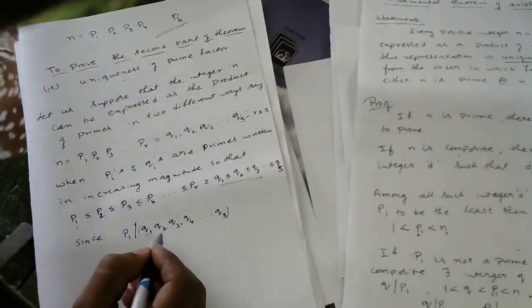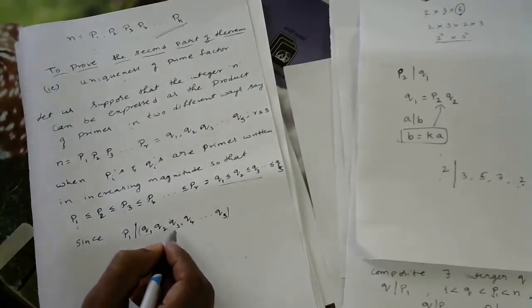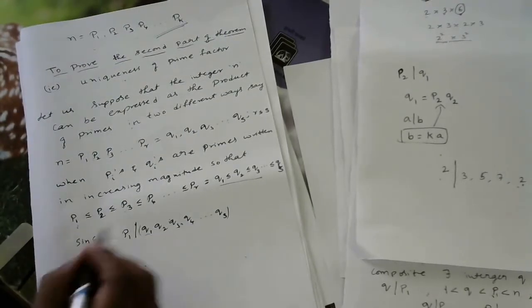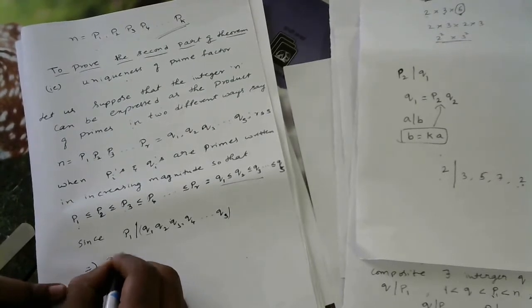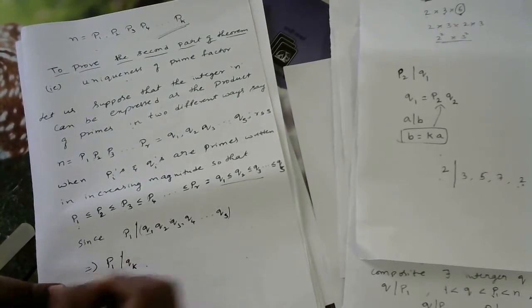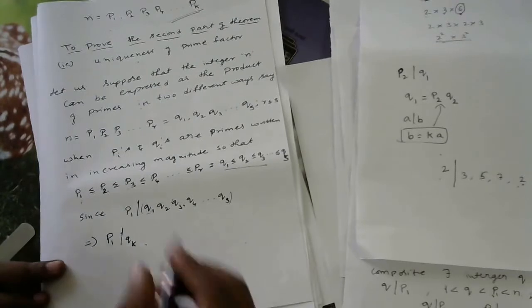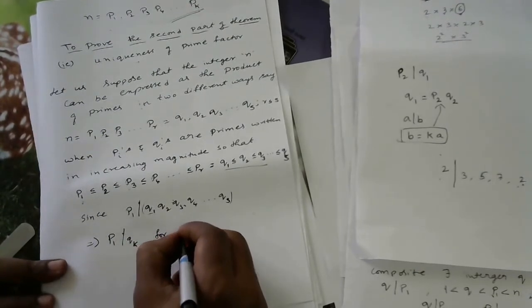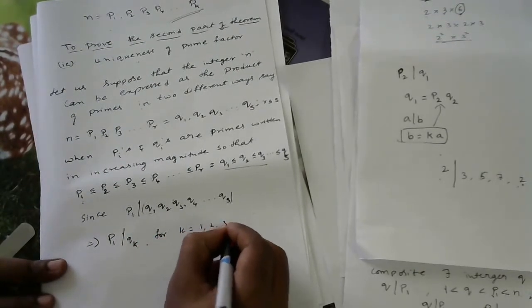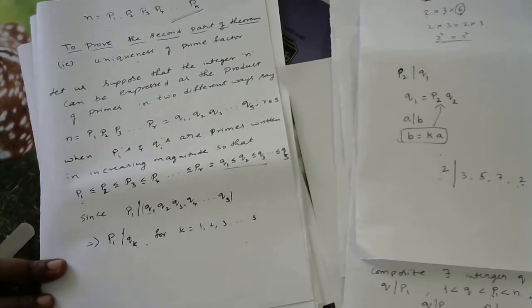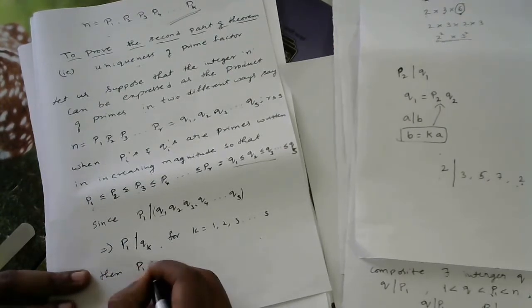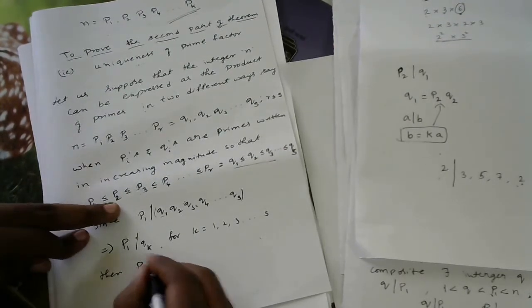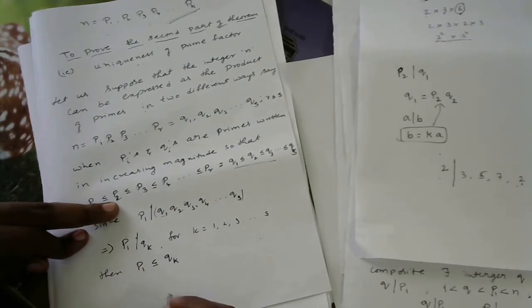So p1 divides q suffix k, for k equals 1, 2, 3, and so on up to s. So then this implies that q1 is less than or equal to q suffix k.